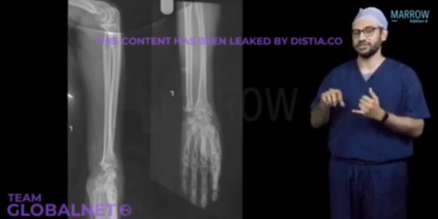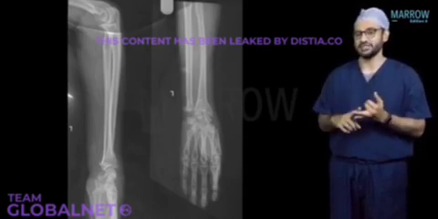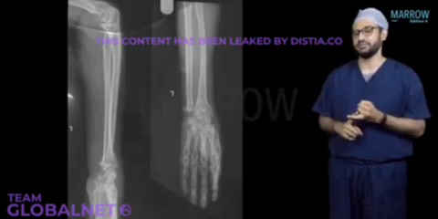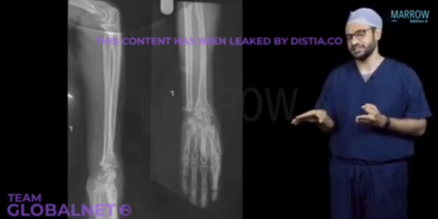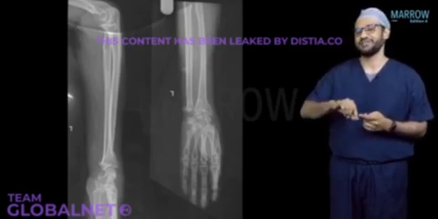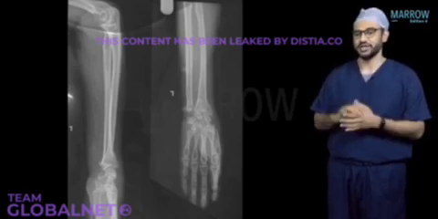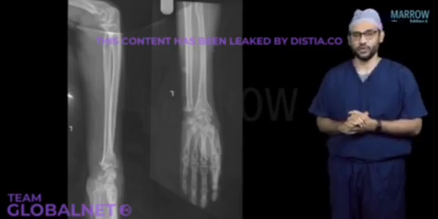So dorsal, we need to bring it to volar, and impaction means we need to give traction to reduce the impaction, and lateral deviation means it's radial deviation, so we need to bring it towards the ulnar side, and if it's in supination, we need to bring it into pronation. So let me show you the steps of reduction of Colles fracture.